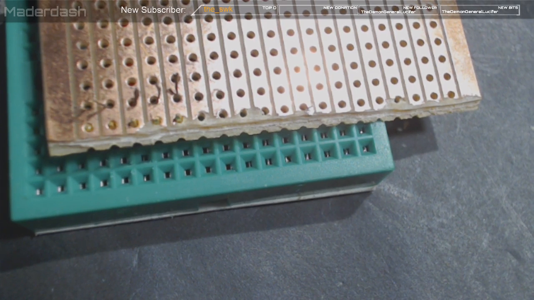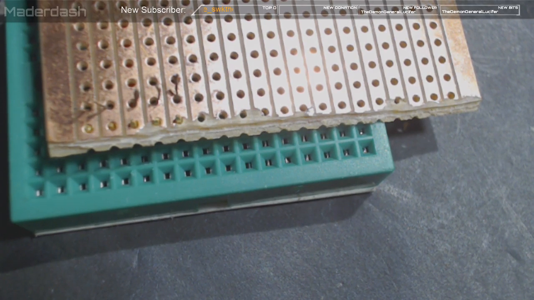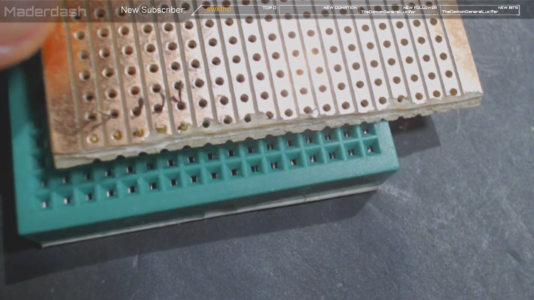Kind of think that looks all right. Seems like that should work on the bottom. I think so too.